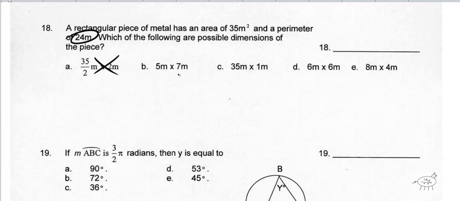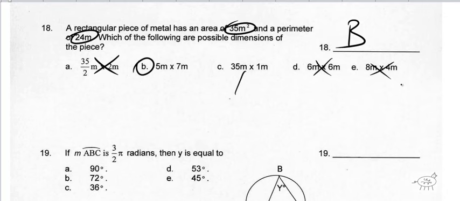Okay, let's double 5 is 10, double 7 is 14, 10 plus 14 is 24. Oh, that's a good perimeter. And let's multiply 5 times 7, 35. This is my answer. Okay, and you can test, if that happened to be E, you go through a few of them. I think a good way to do it is here. Area is even good too, right? That would work with area. That's 36. That's 32. It's pretty easy to eliminate some of these things.